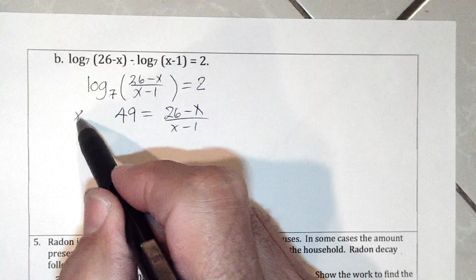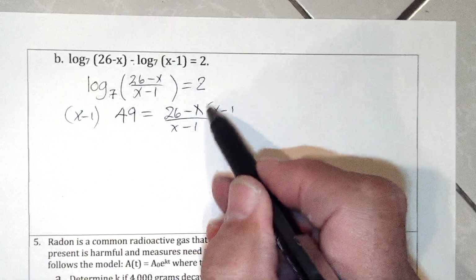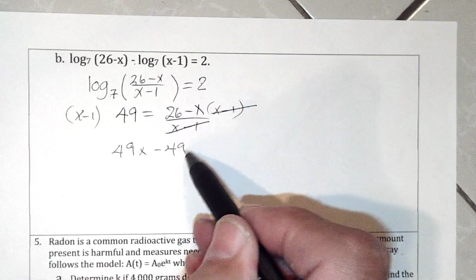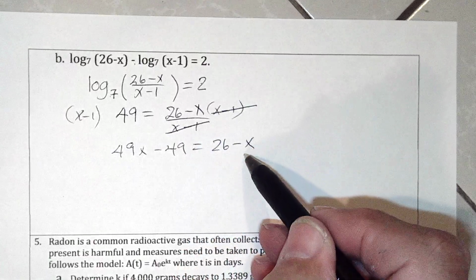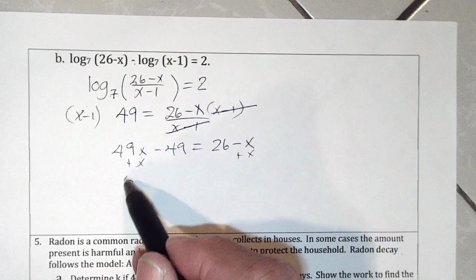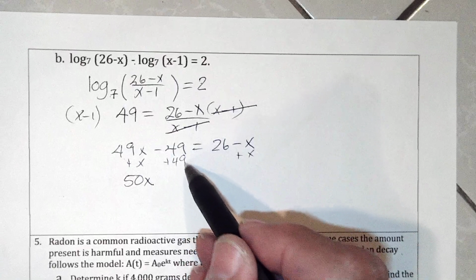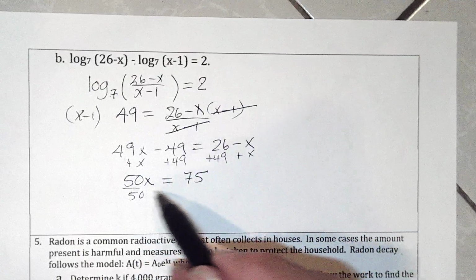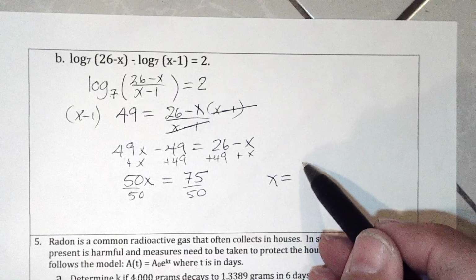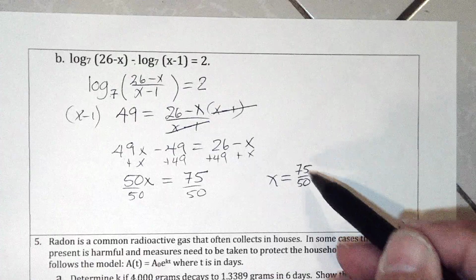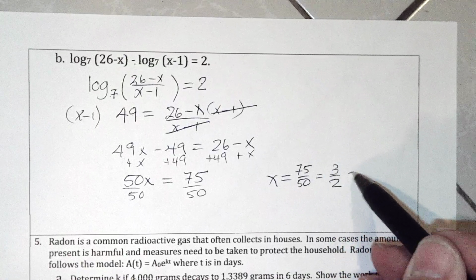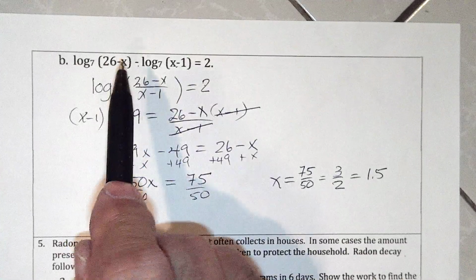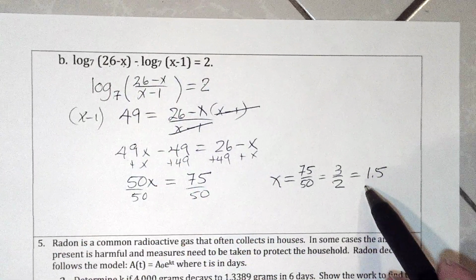So I'd multiply both sides by x minus 1. And so I get 49x minus 49 equals 26 minus x. So if I add x to both sides, I get 50x. And if I add 49 to both sides, equals 75. Divide by 50. I get x equals 75 50ths. 25 goes into both. 3 halves, or 1.5. And 1.5 minus 1 is positive, so I can use it there. 26 minus 1.5 is positive, so that one should work.